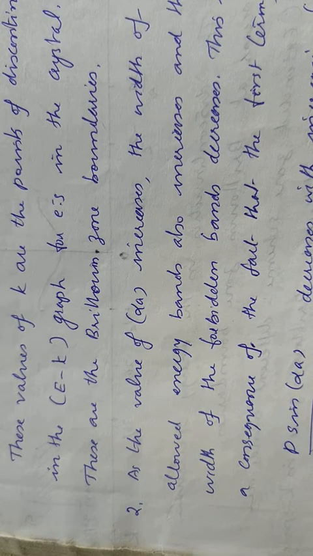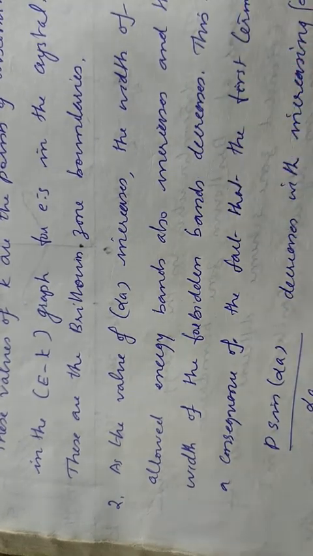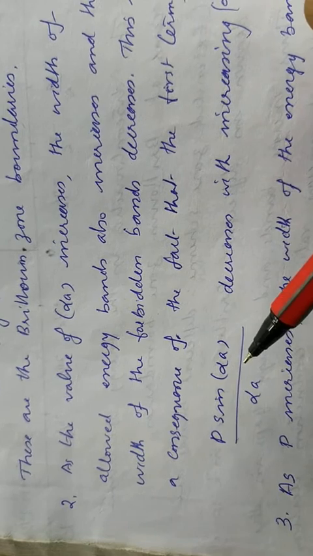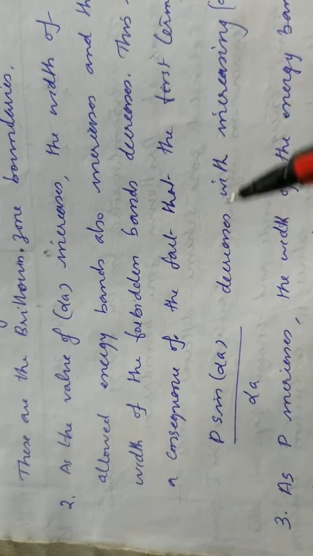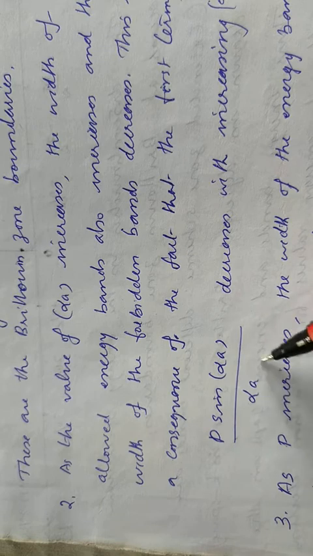Because in the left side there are two terms, one with the sine function and the other with the cos function, but in the first term there is an additional coefficient P and a factor alpha a in the denominator.